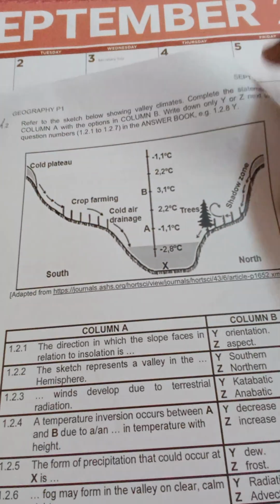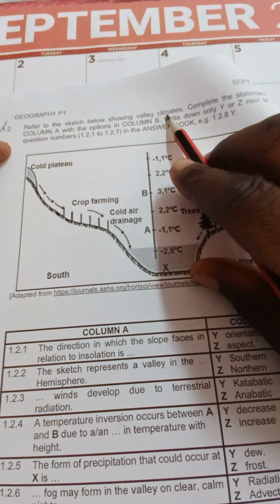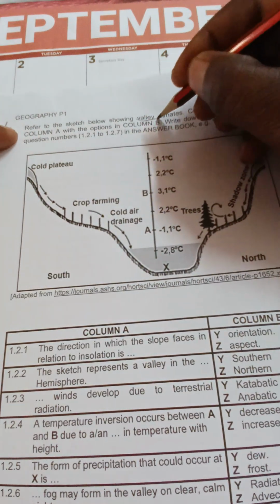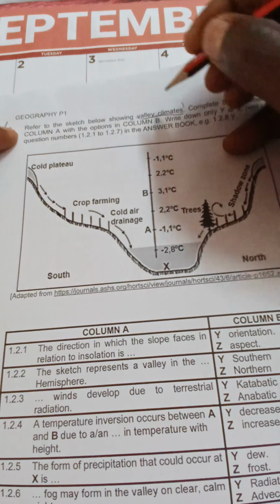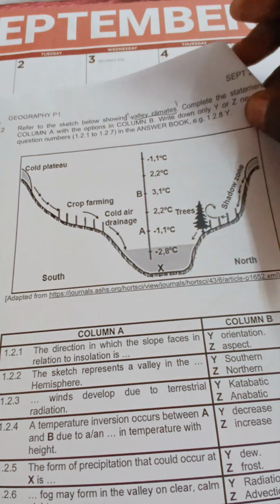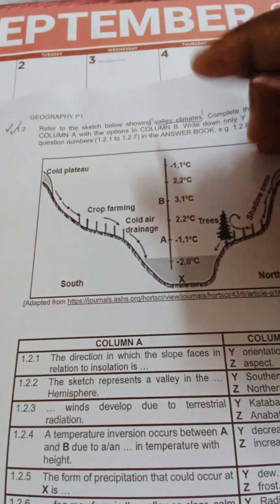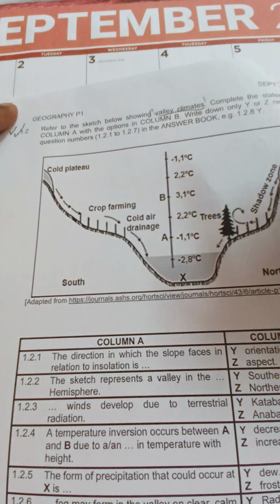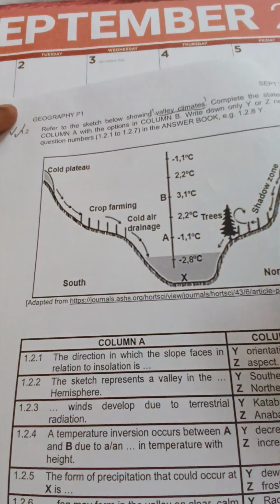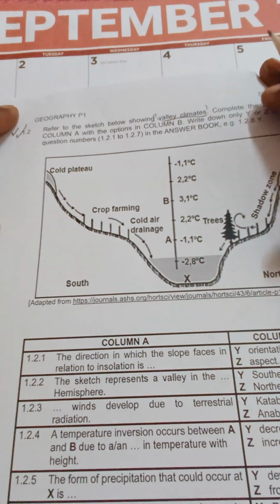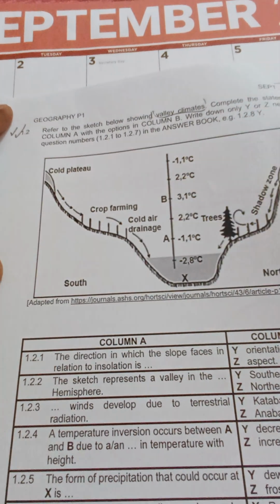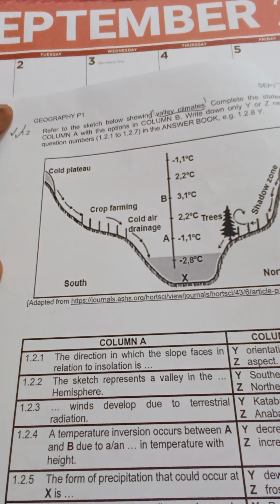1.2. Refer to the sketch below showing valley climates. The concept that is being explored here is your valley climates. What comes to your mind is microclimates, urban climate. Okay, let me just say microclimates, I don't want to confuse you. Microclimates, of which urban climates are also part. So obviously the concept that should come to your mind is your thermal belt.